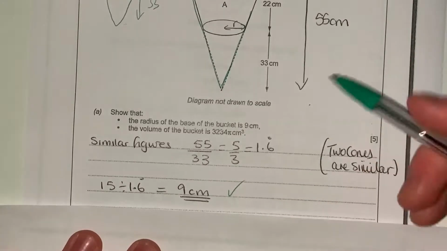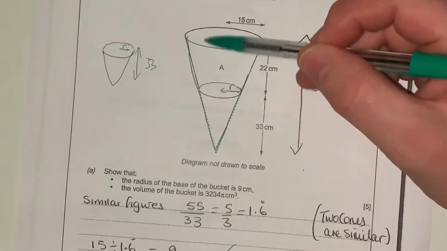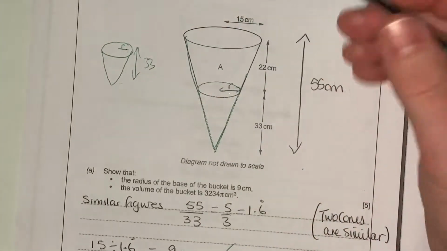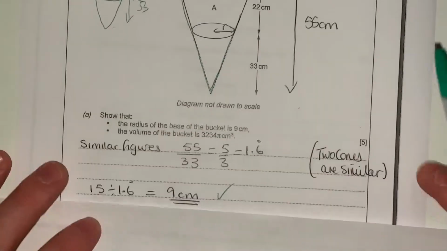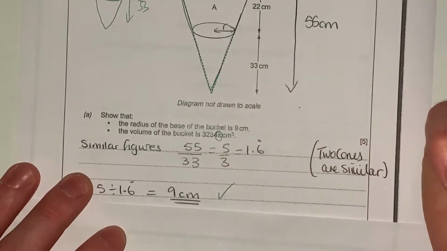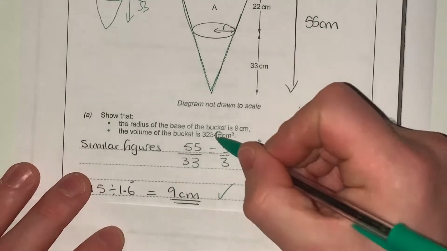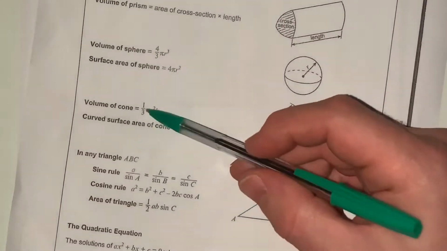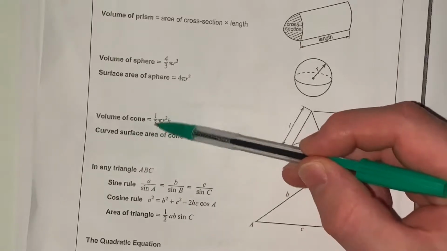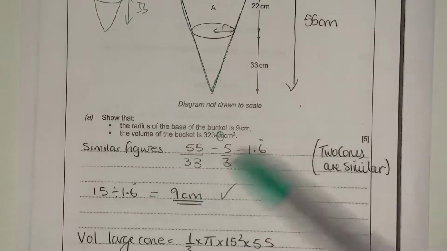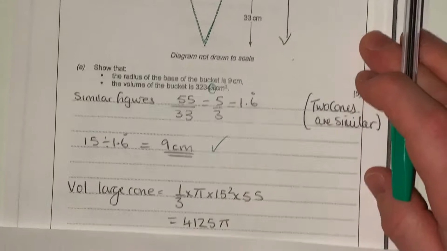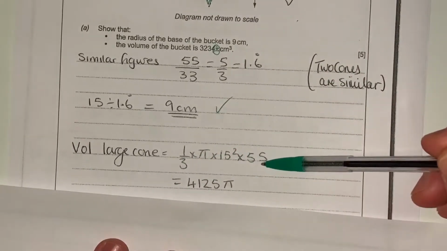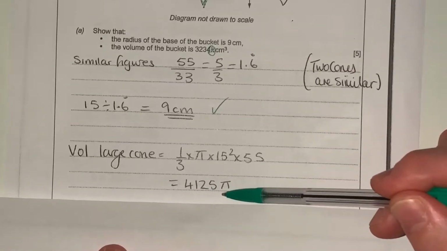Now we've done that, we can actually find the volume of the bucket. Now the bucket is just this bit. So I need to find the volume of this one and the volume of this cone, and subtract the 2. It does say here though that it's in terms of pi. It doesn't tell you to do it in terms of pi, but it does say there. So again, use your formula if you need to. Volume of a cone, a third pi r squared h, and off we go. So I'm going to do the larger one first, a third times pi, radius is 15 squared, times the height. That gives me 4,125 pi.